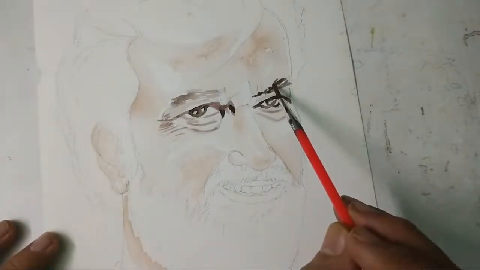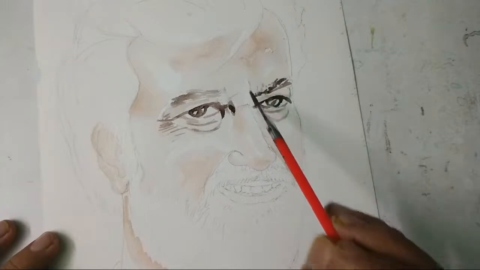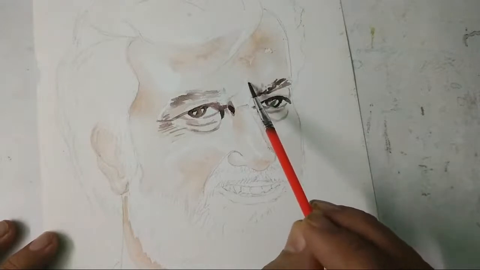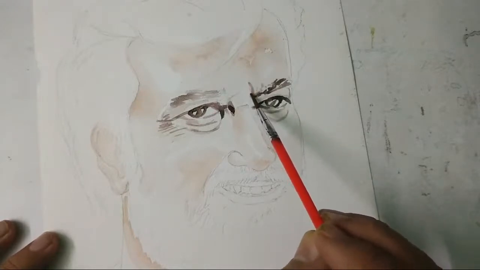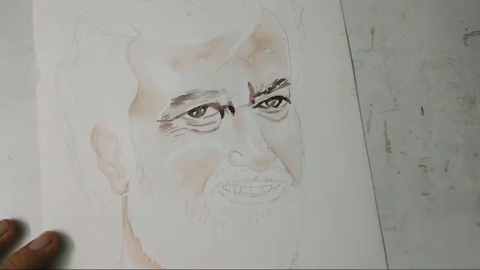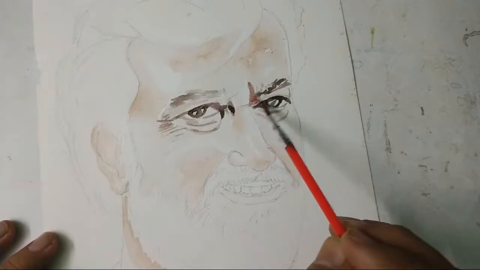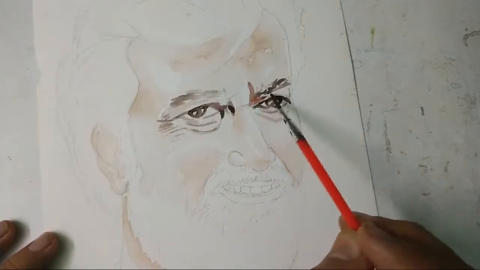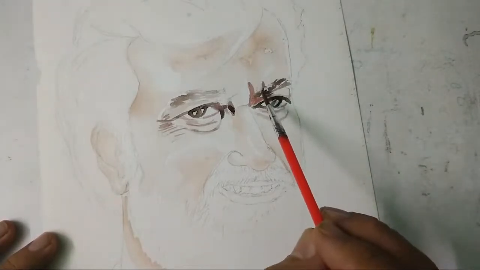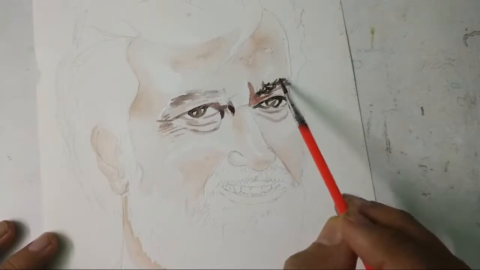Apply very less color, and now watch the detailing which I am doing, but it is not difficult. So this is the area which I want to be highlighted. And this part of the face, which is the eye area, is important to get the resemblance.